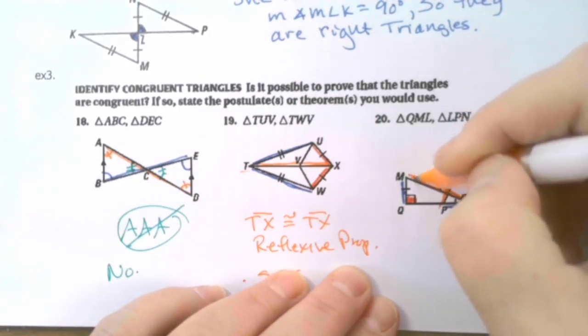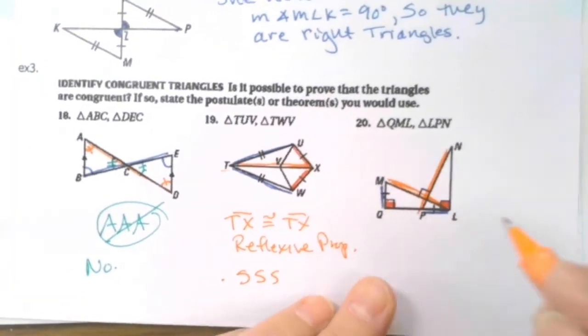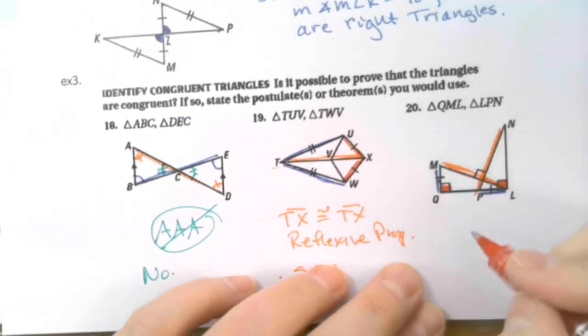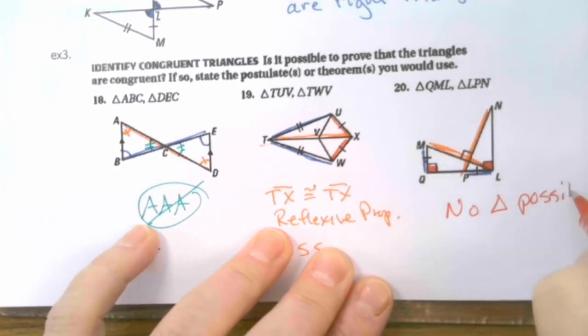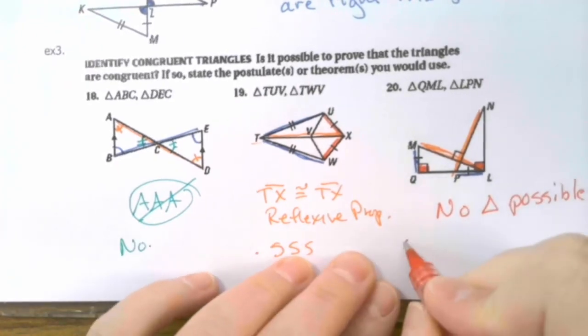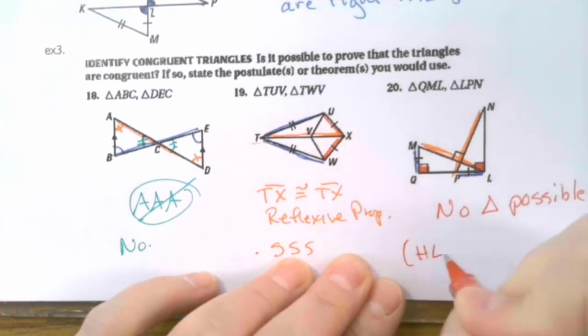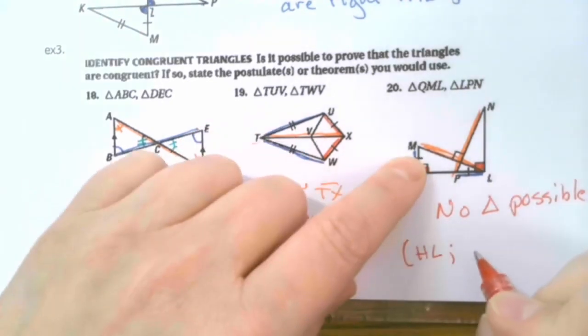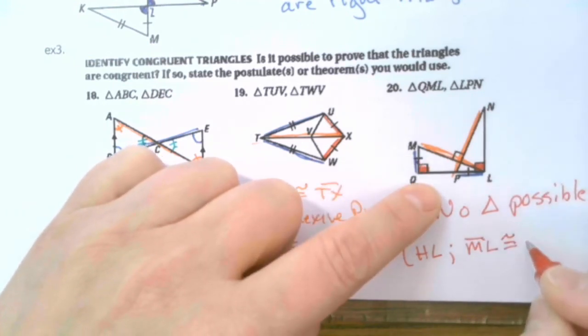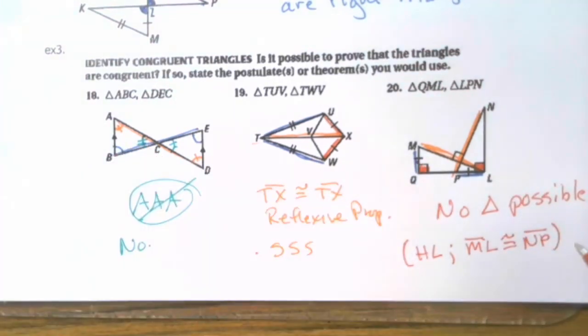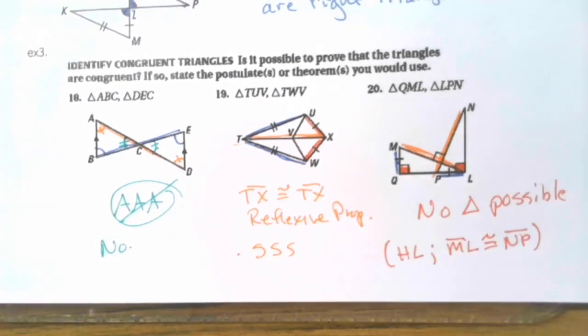So that's the sides that I need. So in this case, we're going to say no triangle is possible. And if they asked us why, we would say to use hypotenuse leg, we need to know that ML is congruent to NP. So that one, no triangle is possible because we need the hypotenuse to be the last side.